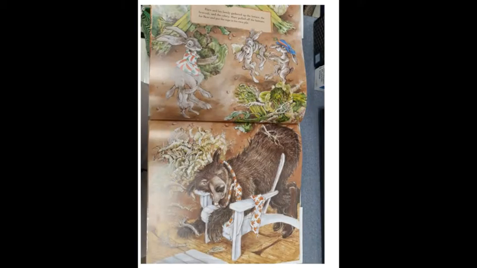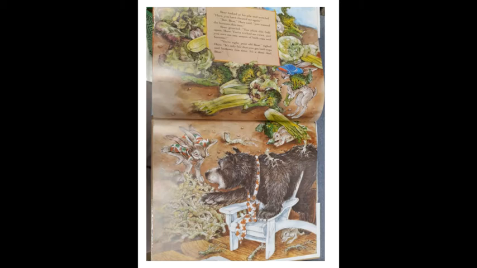Hare and his family gathered up the lettuce, the broccoli, and the celery. Hare pulled off the bottoms for Bear and put the tops in his own pile. Bear looked at his pile and scowled. Hare, you've cheated me again. But Bear, Hare said, you wanted the bottoms this time.